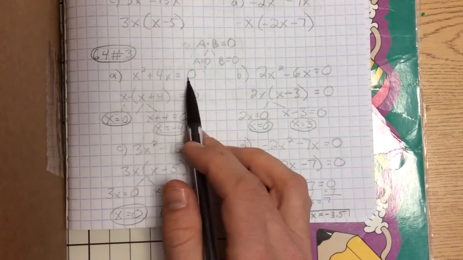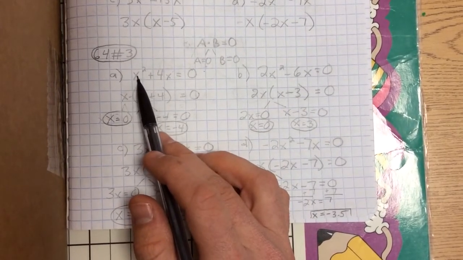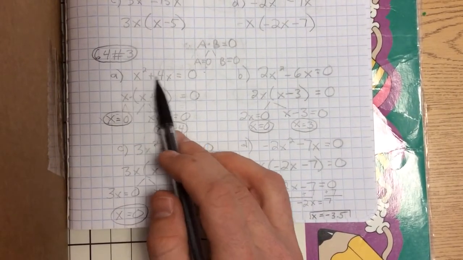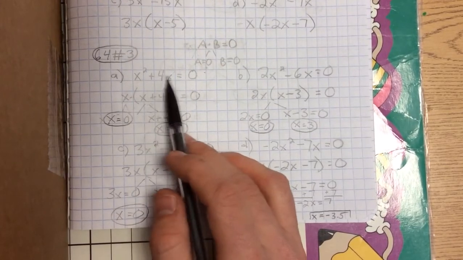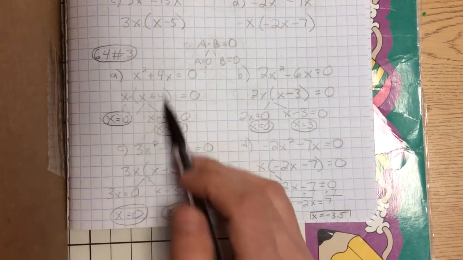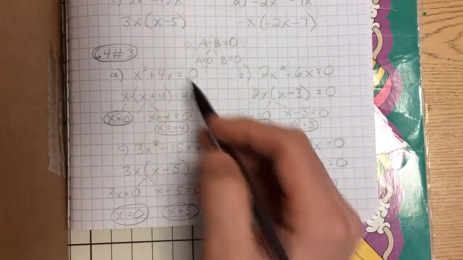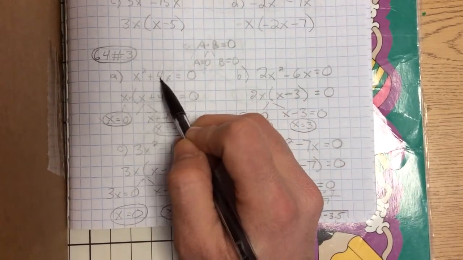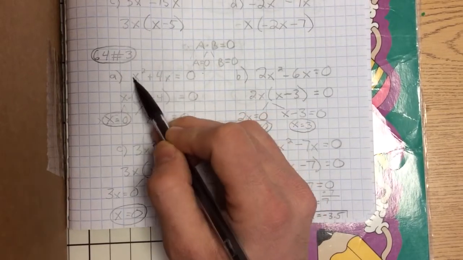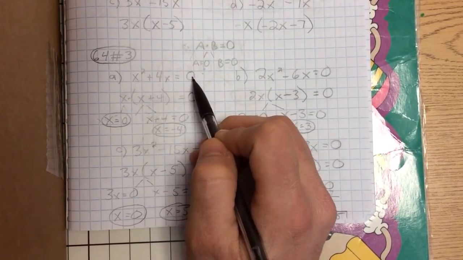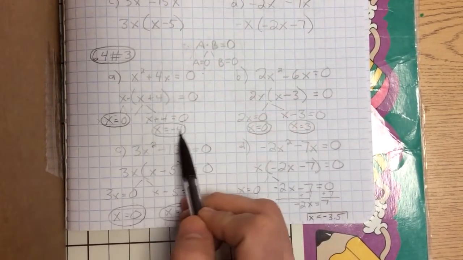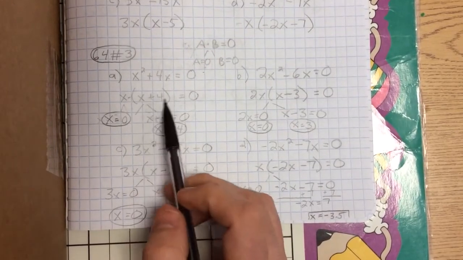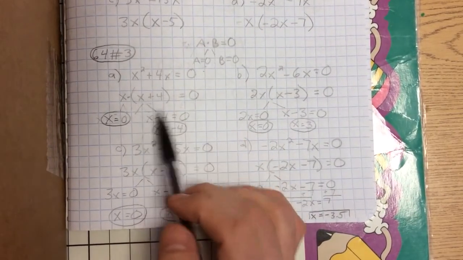You can test them up here. If you put in x is 0, 0 squared is 0, plus 4 times 0 is 0, 0 plus 0 is 0. That does make this equation true. Negative 4 also works. Negative 4 squared is positive 16. 4 times negative 4 is negative 16, and 16 plus negative 16 is indeed 0. So you see these two values, 0 and negative 4, make this true. And we use the zero product property to help us do that.